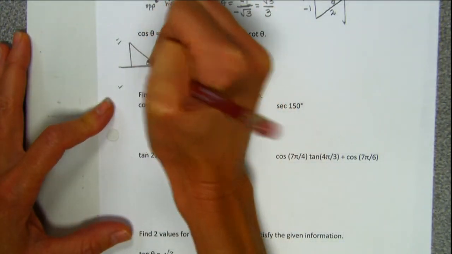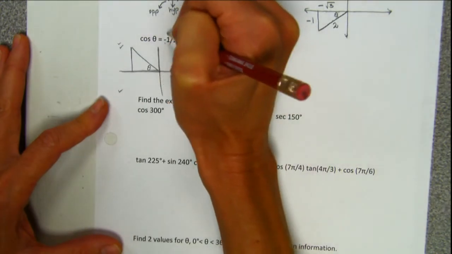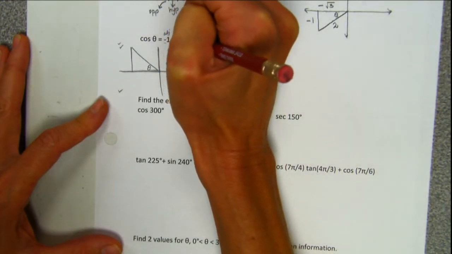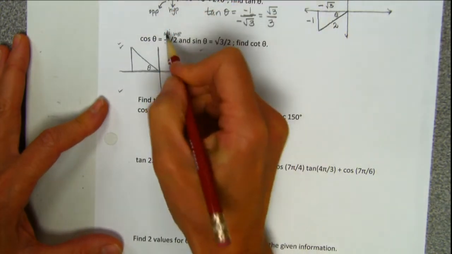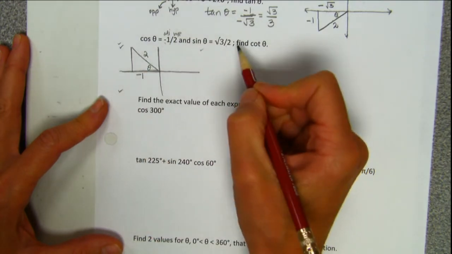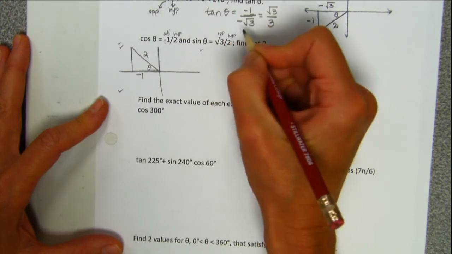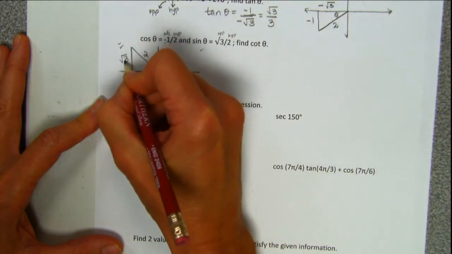This is the scenario we've got. Cosine is adjacent over hypotenuse. That puts a -1 right here and a 2 right here. Sine is opposite over hypotenuse. That puts a root 3 here.